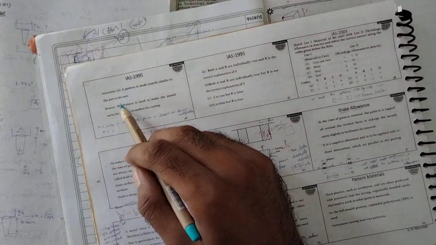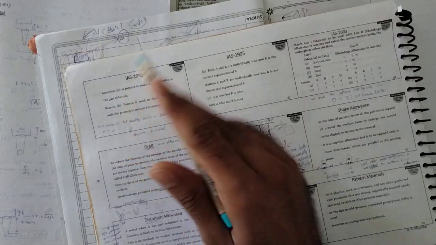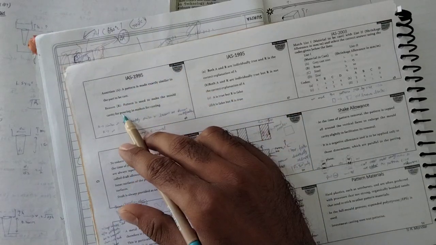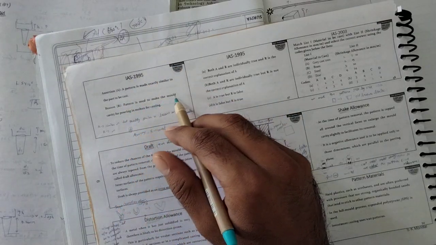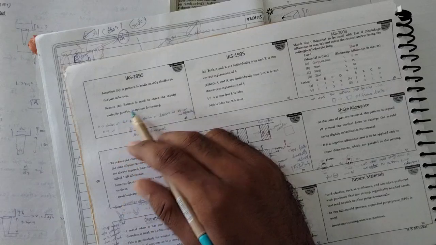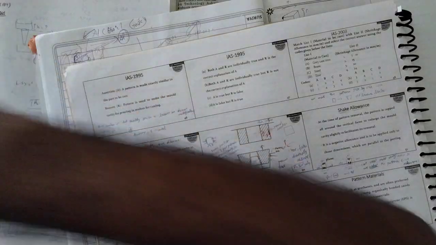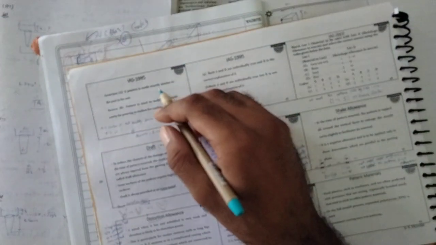Next one: a pattern is made exactly similar to the part of the casting. The pattern is used to make the mold. Okay, exactly similar, no, a little bit similar, exactly similar should not be. Similar is okay because we are also adding a little bit of extra allowance here, so the reason is correct.